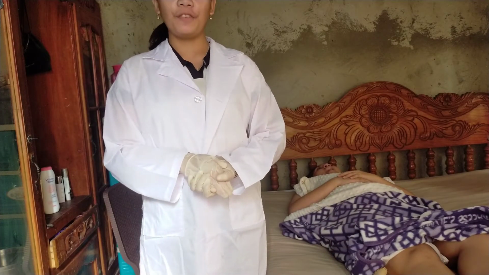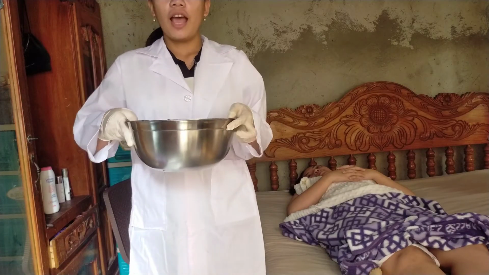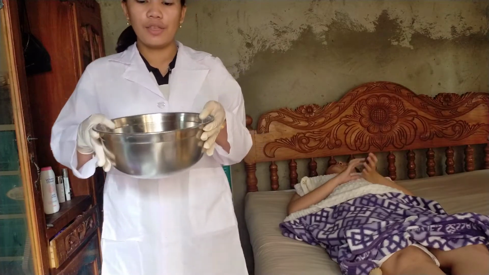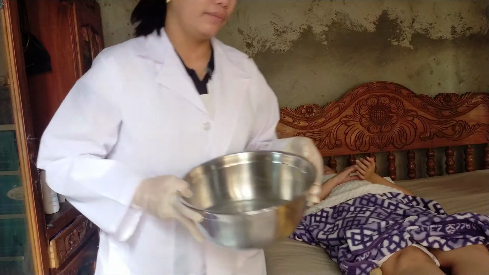Okay, now I'm going to start cleaning my patient's feet and toenails. Using this warm water, I'm going to soak my patient's feet in this for 10 minutes to maintain the cleanliness of the feet. It is important to remember that we should not soak the patient's feet with soap, especially those patients with diabetes or patients with impaired sensation, because it may cause harm or injuries to them.